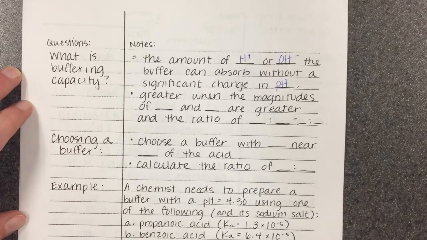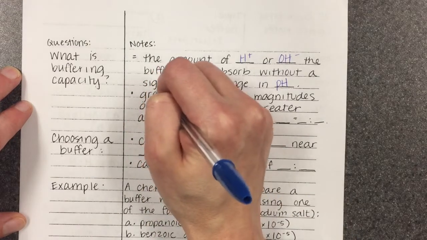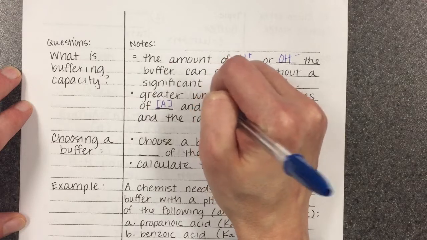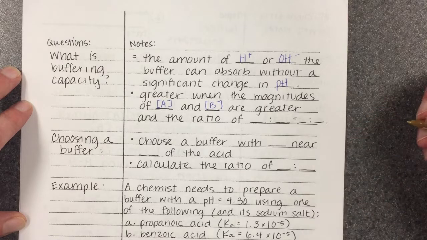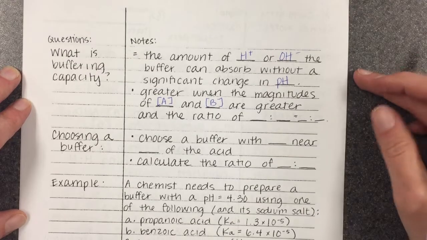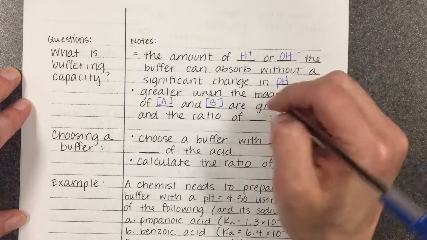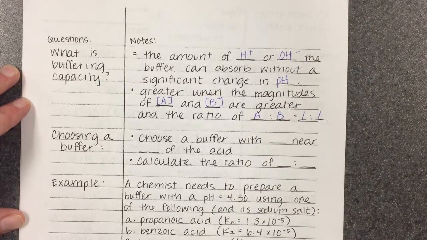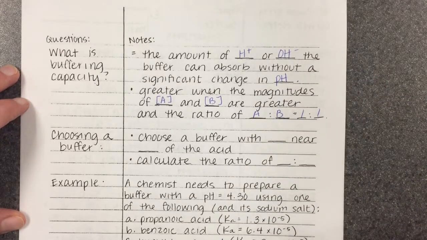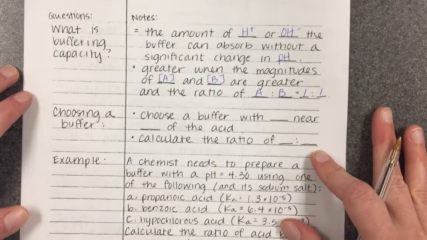Now, the greater the magnitude of acid and base, so the more acid and base you have, obviously the more stuff you have in the solution to react with hydrogen or hydroxide. You also want to have a buffer where the best buffers have a ratio of acid to base equal to 1 to 1. So you want a 1 to 1 ratio. That would be a good buffer because you have equal amounts of acid and base ion that can react with any acid or base invaders, okay?